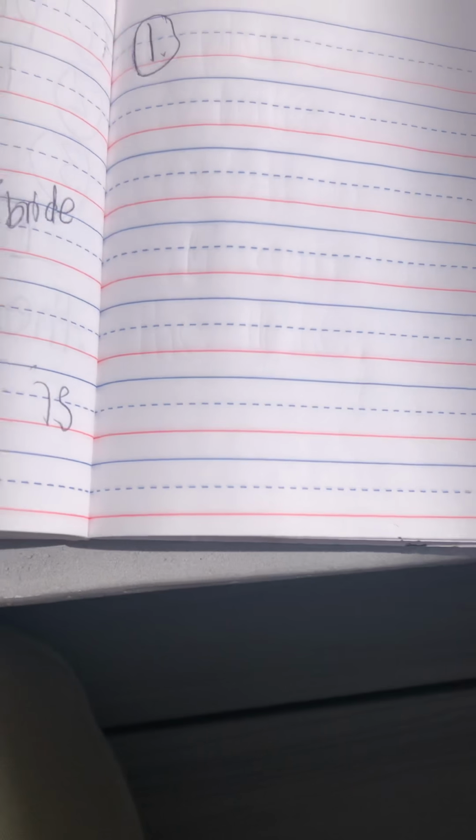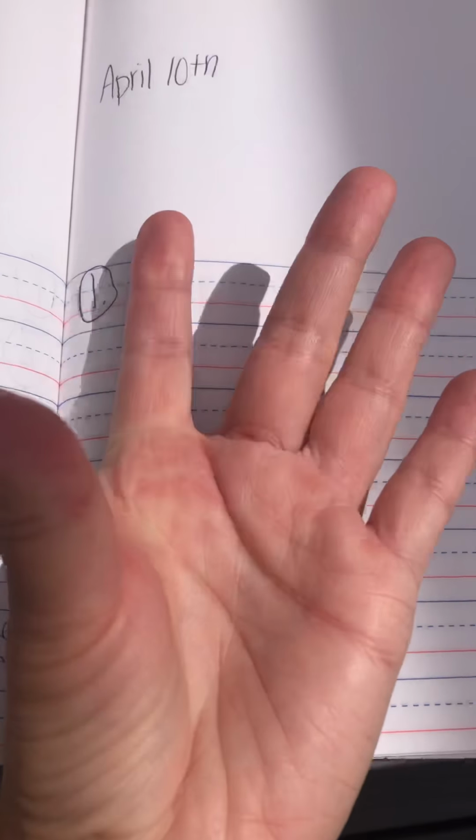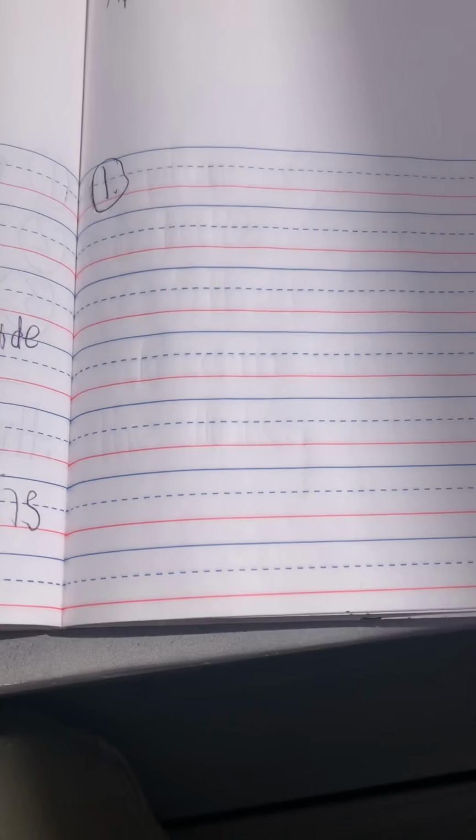My number one is done. All set. Your first word is slick. What's the word? Let's write it, or tap it out first. Slick. Now I'm hearing k at the end.